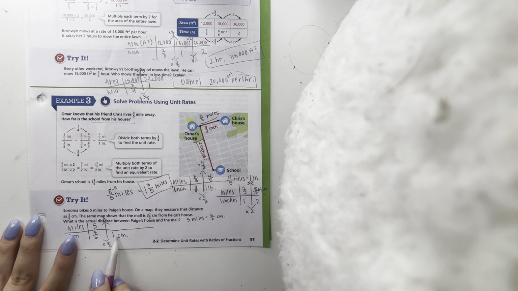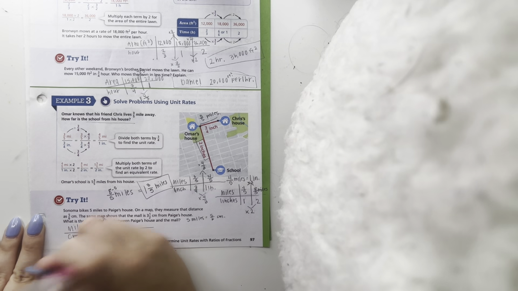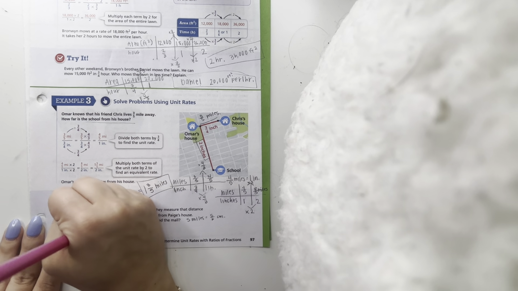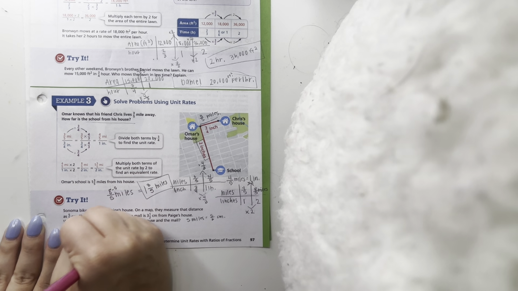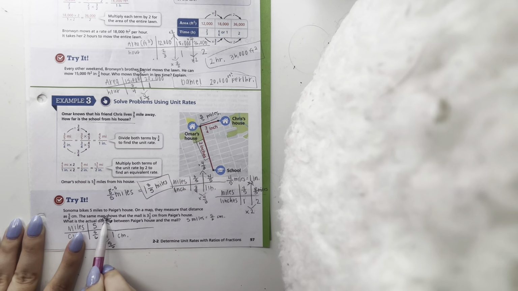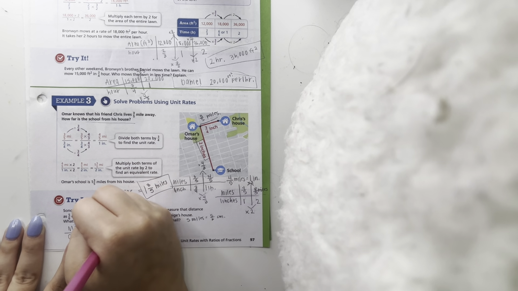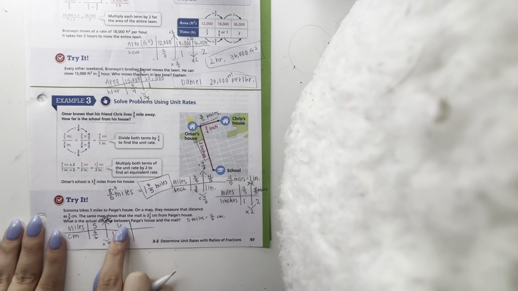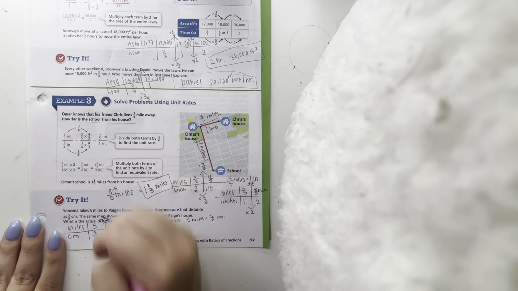So now I have 1 centimeter. Oops, sorry, I'm not multiplying by 6/5. I'm multiplying by 5/6. Sorry. Need to multiply both by 5/6. And 5 times 6/5 gives me 6. So we just found out that 6 miles is 1 centimeter.